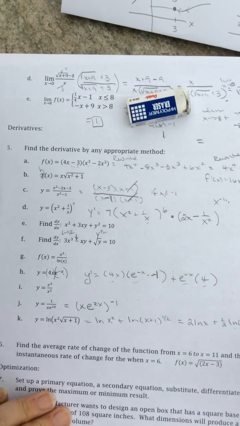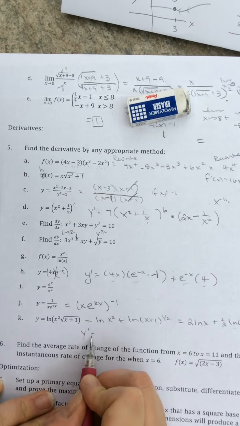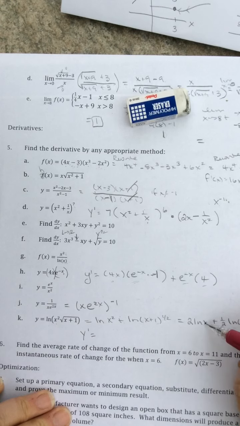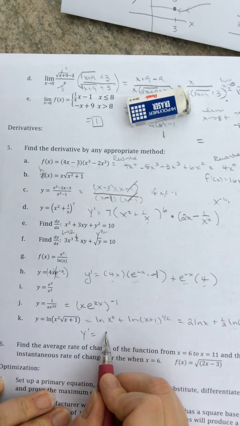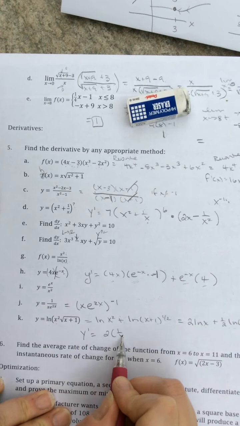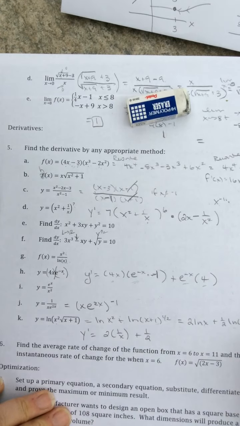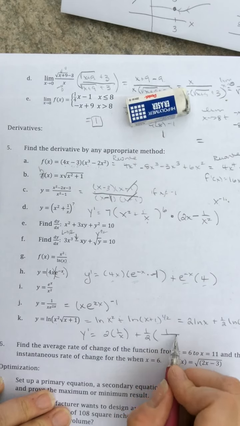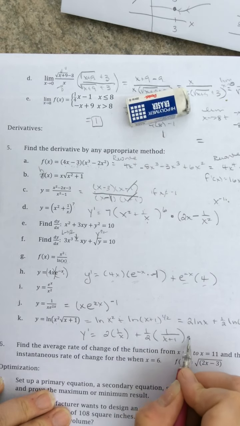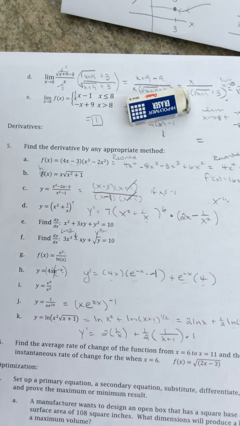And the reason that that helps is now the derivative is fairly simple. 2 times the derivative of ln of x, which is 1 over x, plus 1/2 times the derivative of the ln of x plus 1, which is 1 over x plus 1, times 1, the derivative of x plus 1. So the rewrite made the derivative a lot easier.